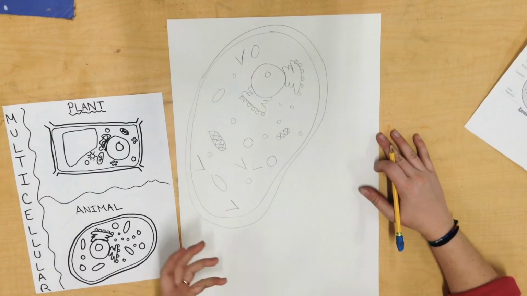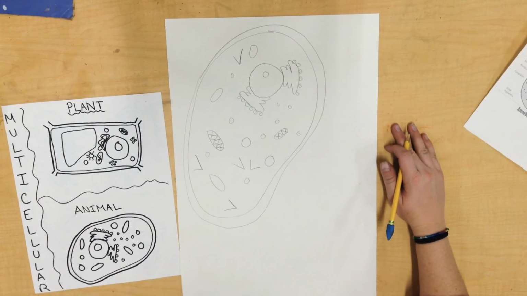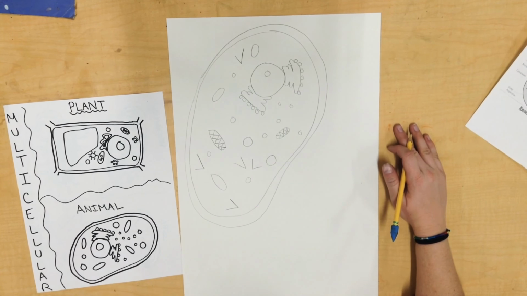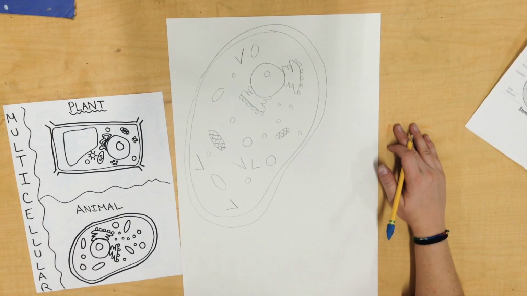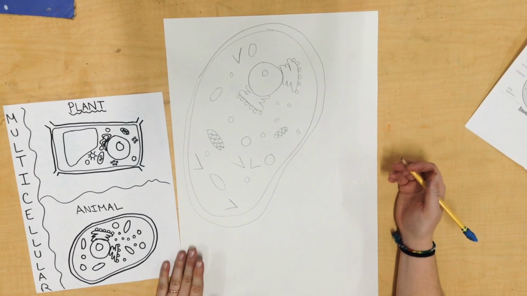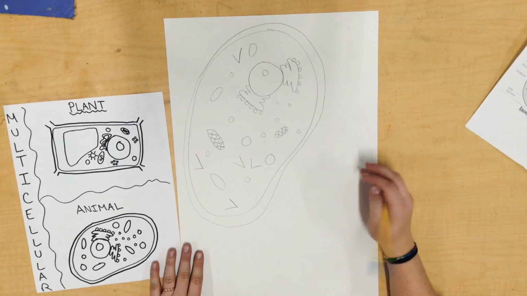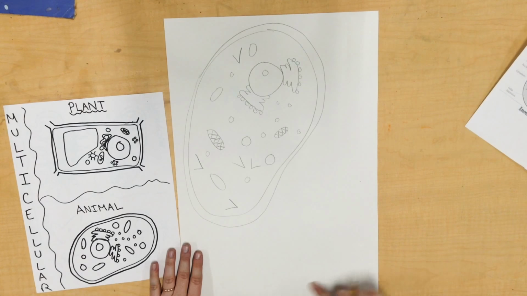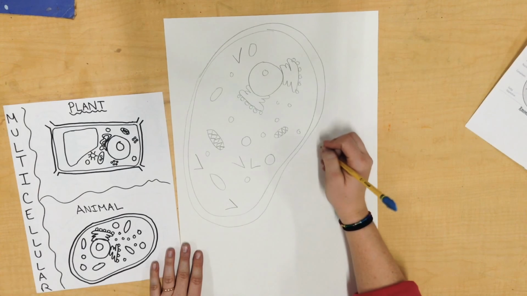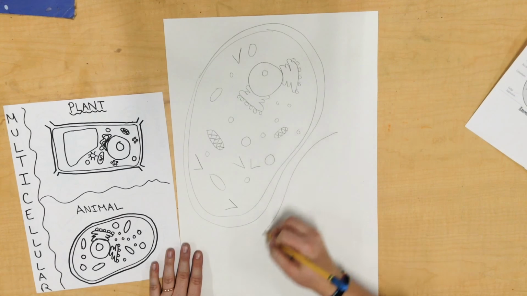Okay, so now I've drawn one animal cell. Remember, this is a multicellular organism, so this cell is always going to have other cells that are the same nearby. So I'm going to find some space and draw another jelly bean shape.